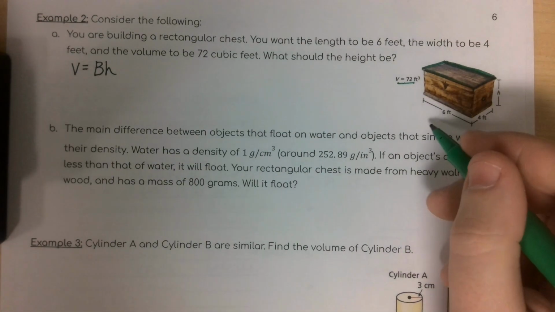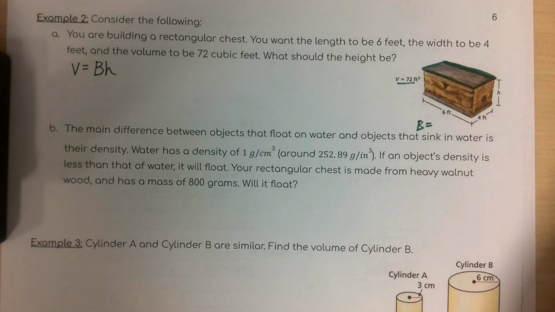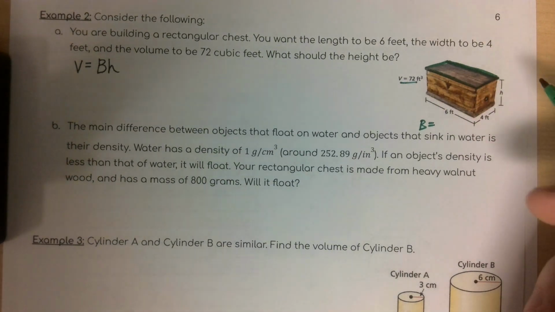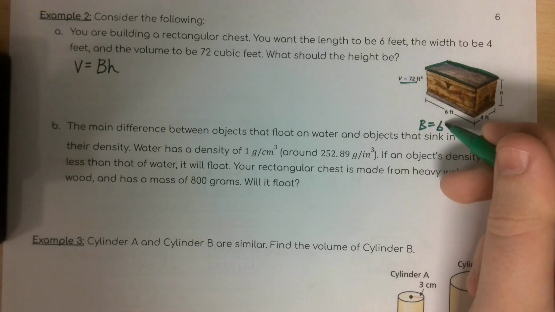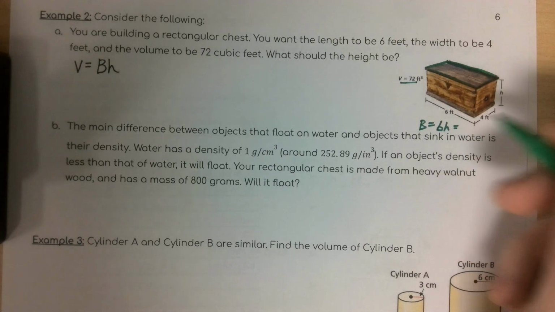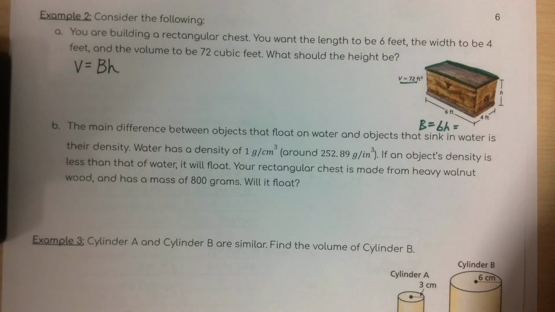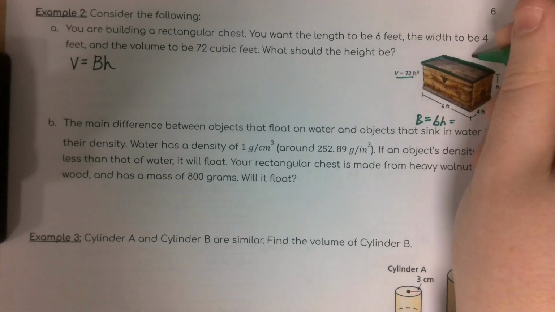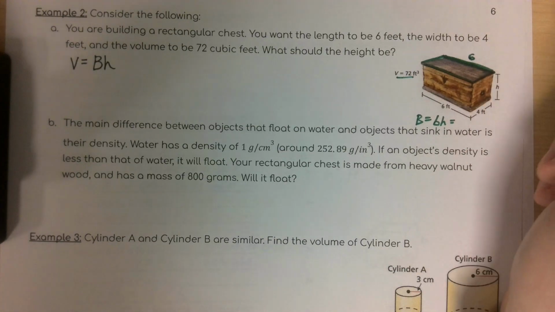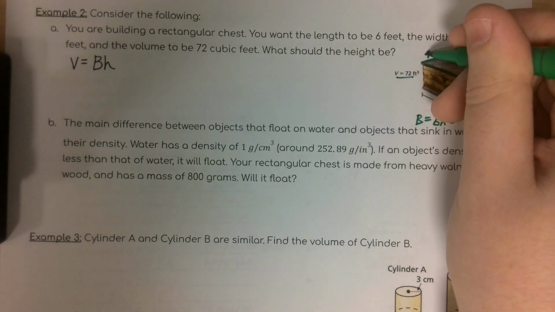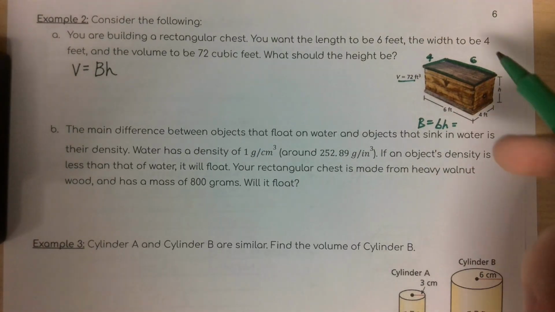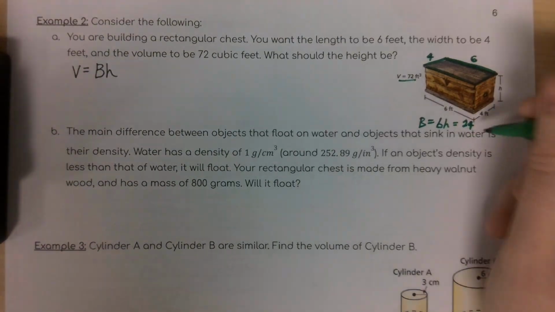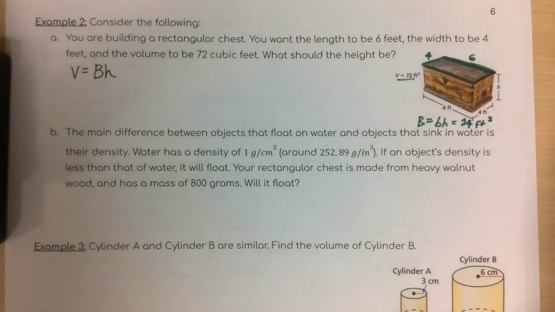So let's start by finding the base here. Since it's a rectangular chest, we know the base is going to be a rectangle. The area of a rectangle is just the rectangle's base times its height. If we're looking at the top of the chest or the bottom of the chest, the length is 6, the height is 4. 6 times 4 is 24 feet squared.